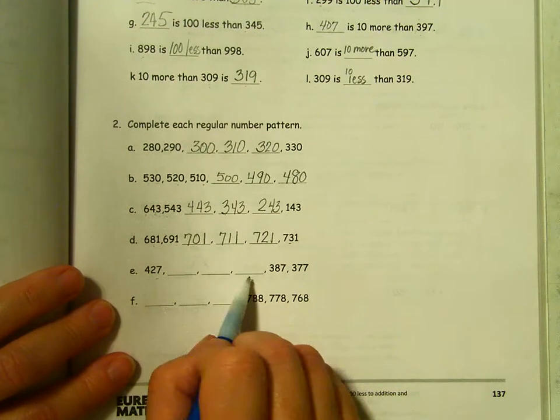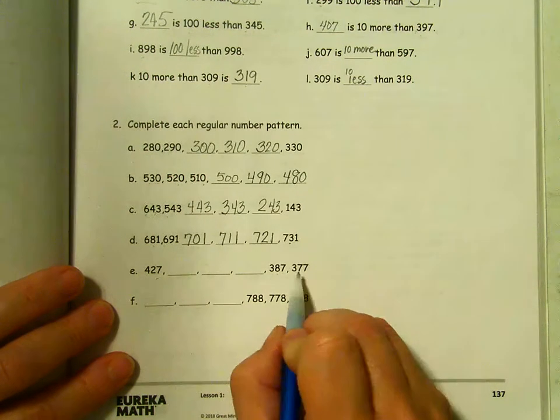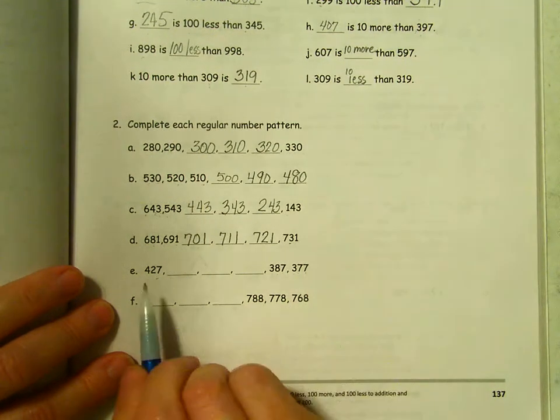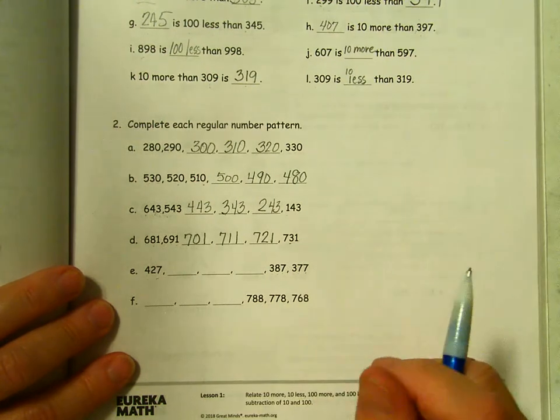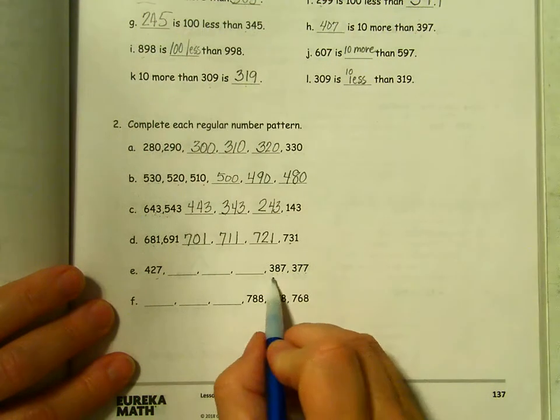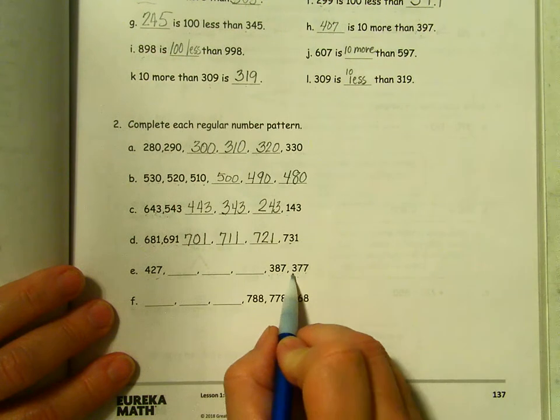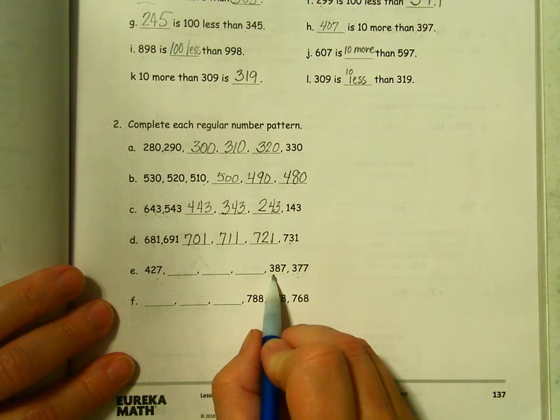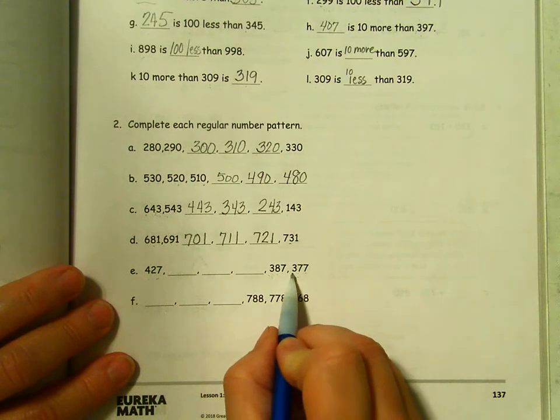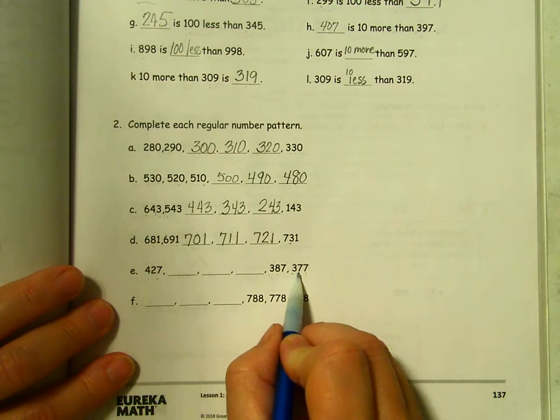427. Oh, and then they don't give us any for a while. But we end up down here with 387, 377. I notice, first of all, the numbers are getting smaller, so it's less. I'm either taking away 10 or 100 every time. So let's look at these two numbers which we have next to each other. 387, 377. Did we take away 100 or a 10? The 100's still the same, but look, there's one less 10. So we're taking away a 10 every time.